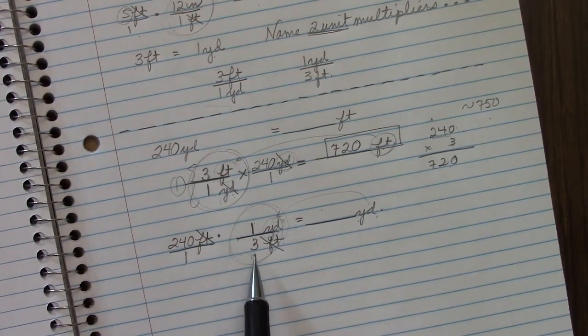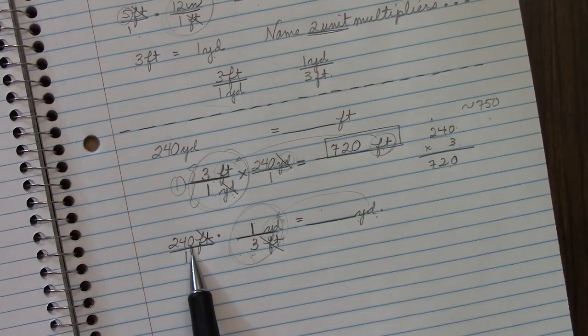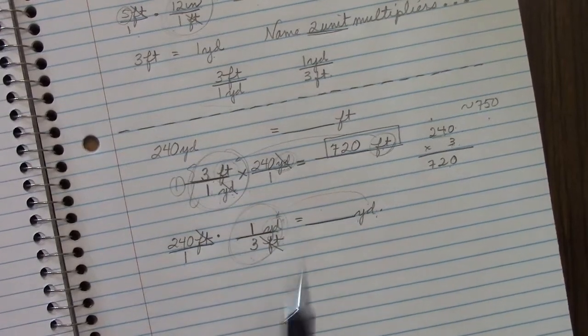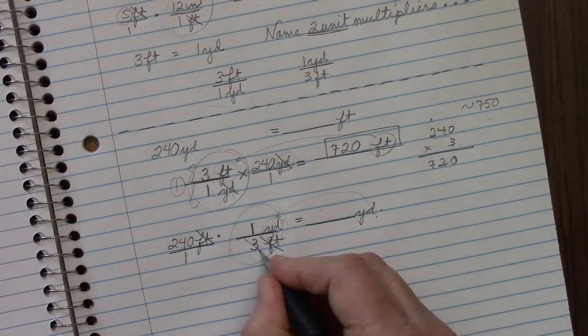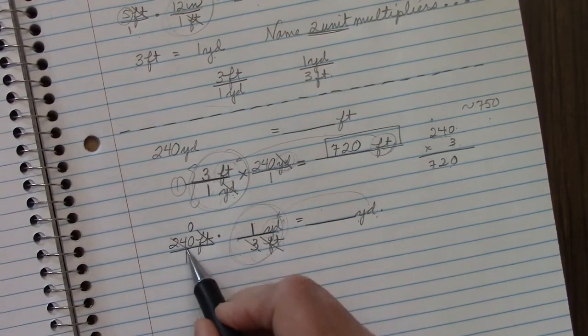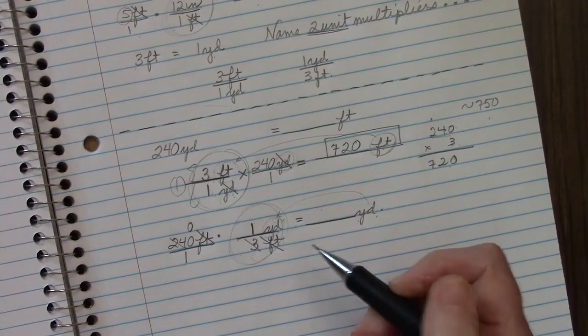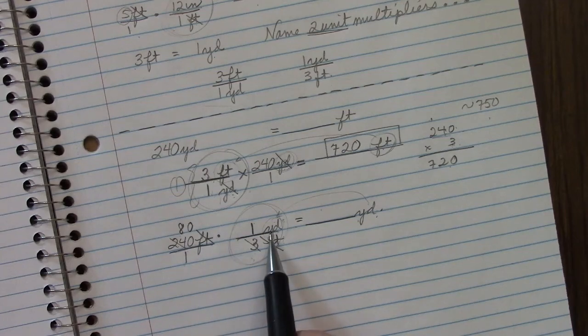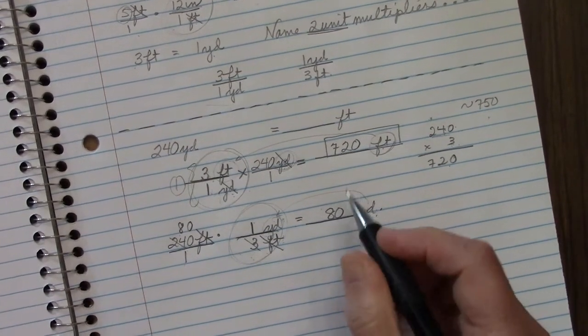Do you suppose that 240 is divisible by 3? How do we know it's divisible by 3? Well, it ends in a 0, so it's divisible by 5 or 10. But if we add the numbers together, 2 and 4 makes 6, and 6 plus 0 is 6, and 6 is divisible by 3. So we should be able to go evenly into those. The 0 is going to stay here, and 3 goes into 24 how many times? What goes into 24 3 times? 8, right? So now we have 80 yards on the top.